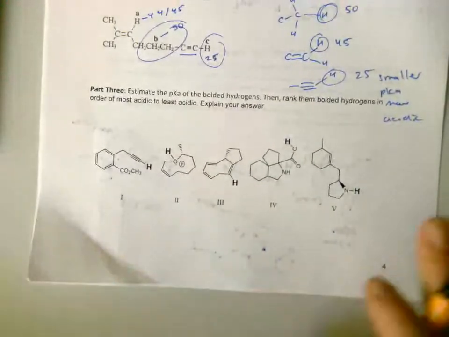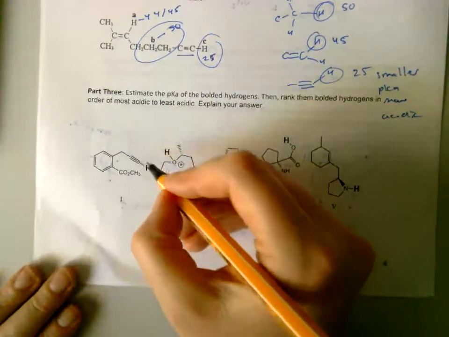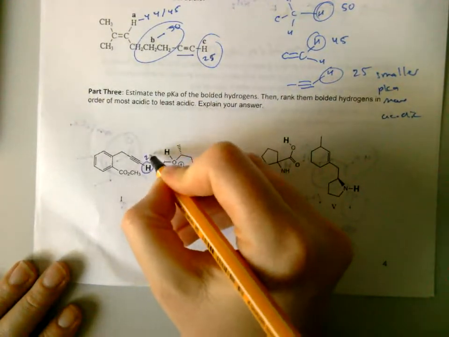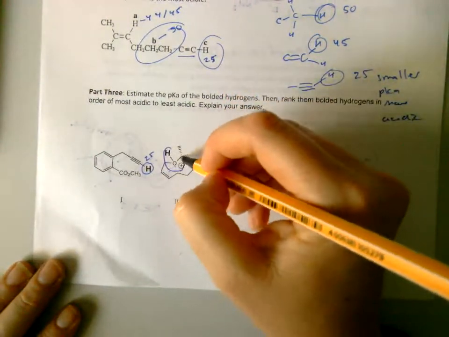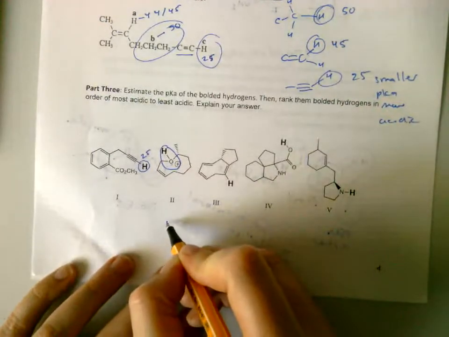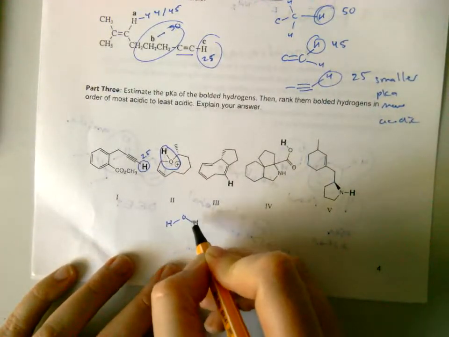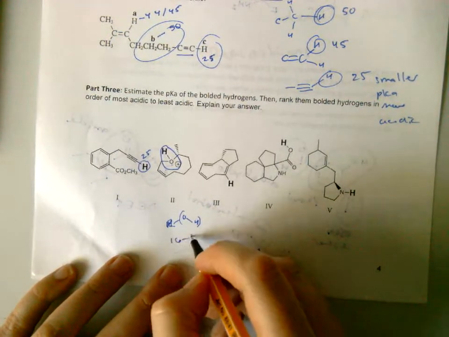We'd use the chart, but there are some things I kind of want to draw your attention to on this. Right here on this carbon-carbon triple bond, we're looking at this hydrogen. The pKa of that is 25, just like up here. Now on this, we're looking at a hydrogen bonded to an oxygen. And I think a lot of times students will look at that and think, it's like an alcohol, it's 16 to 18.